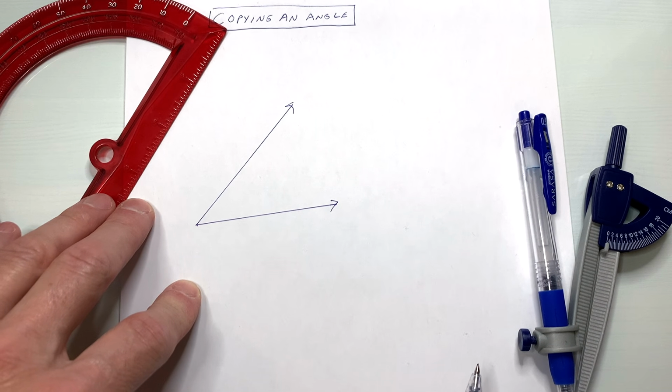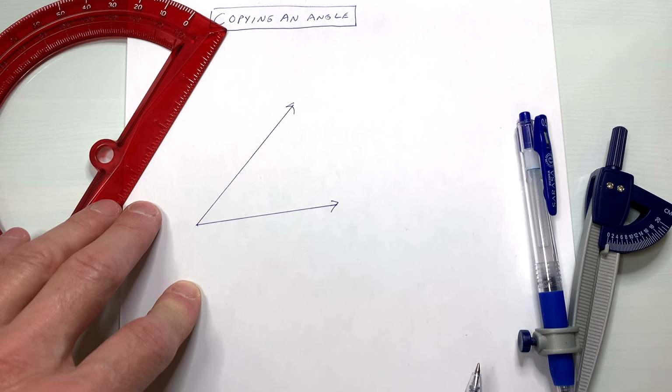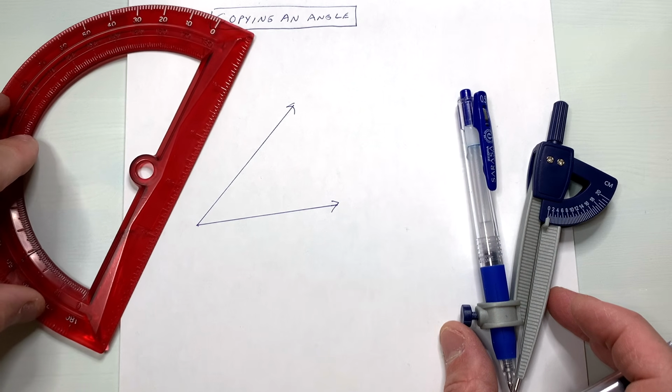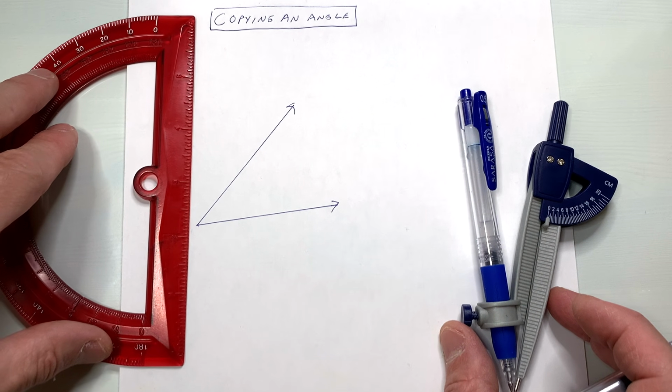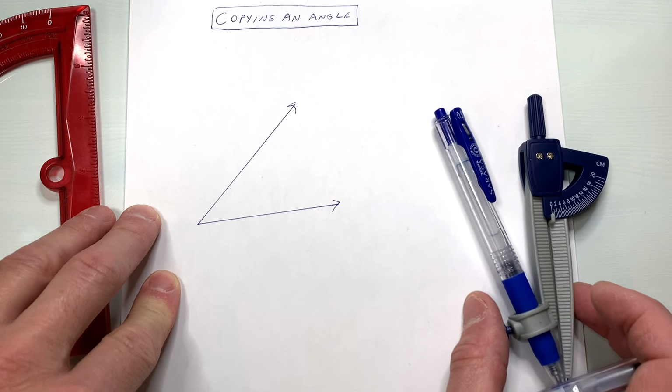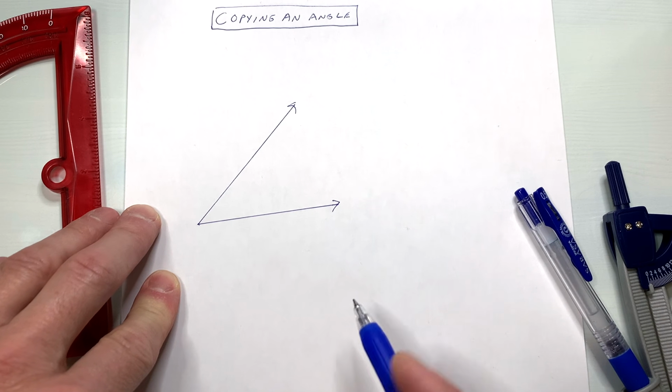In this video, you're going to learn how to do some basic geometry constructions involving a compass and a straight edge. You can use a ruler or any type of straight edge. And we're going to go through about 14 different constructions. So let's start off with how do you copy an angle?